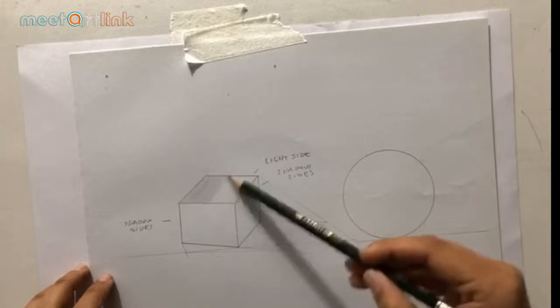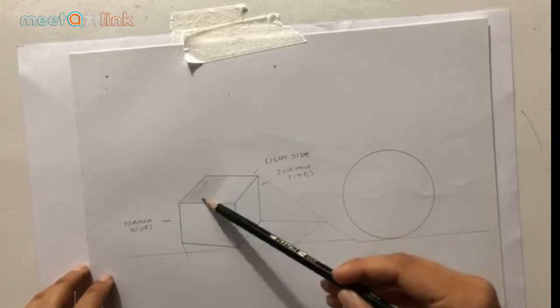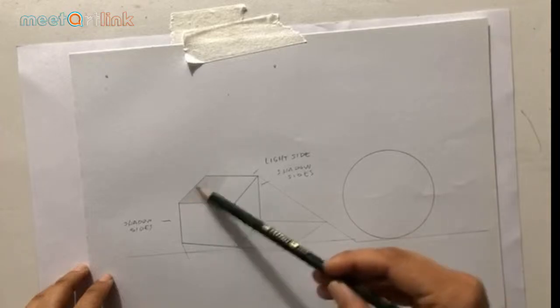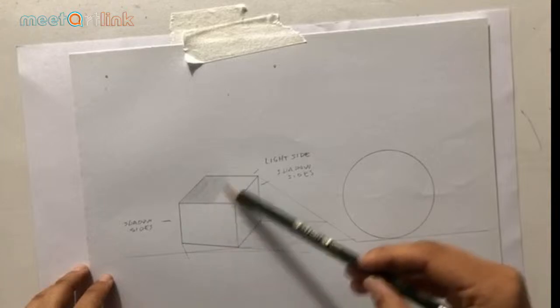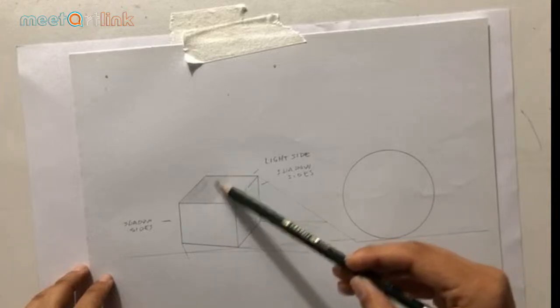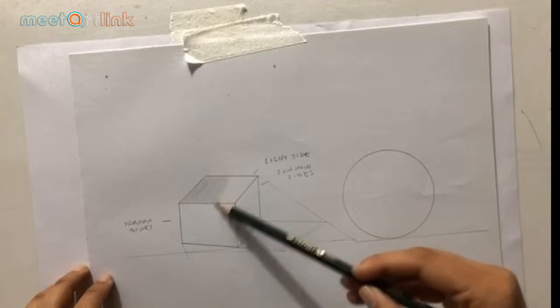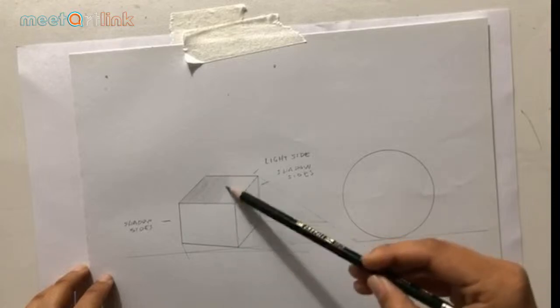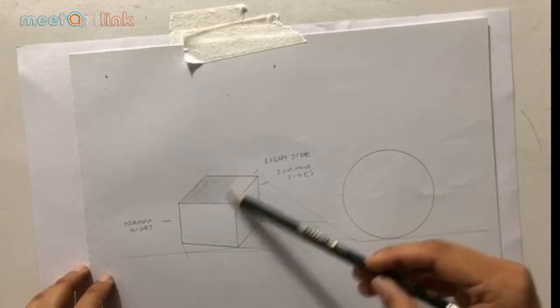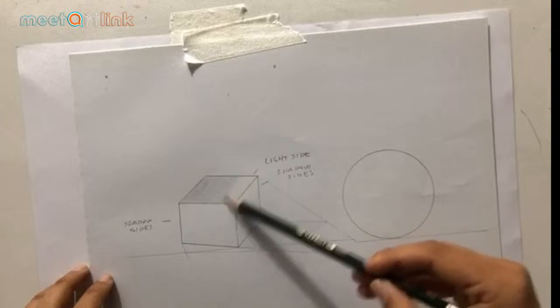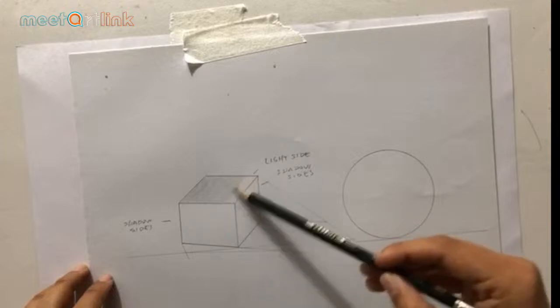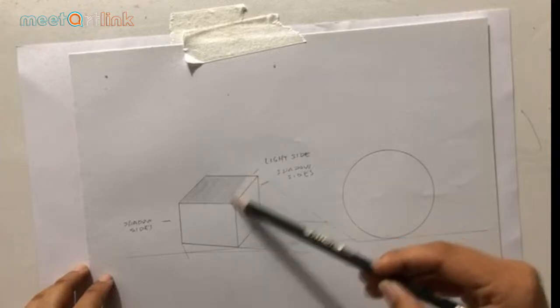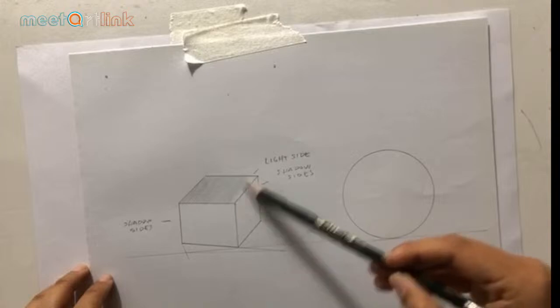So in this, we're just controlling the pressure that we're putting on the object, so we can have a smooth surface that is consistent and is not having the same tone. I'm doing this with my 2H if you're wondering which pencil I'm using.